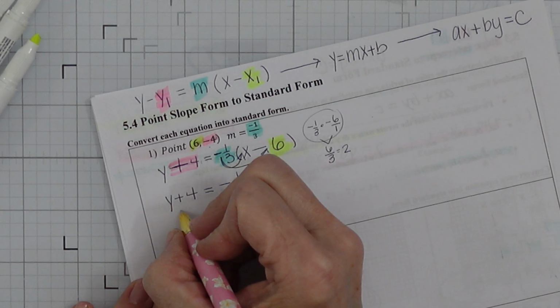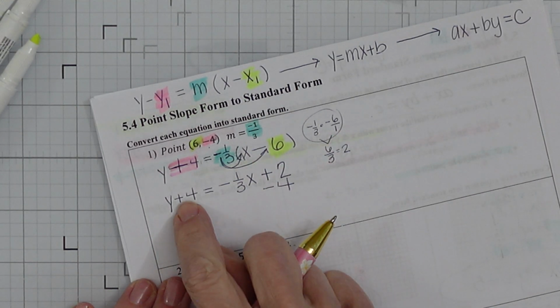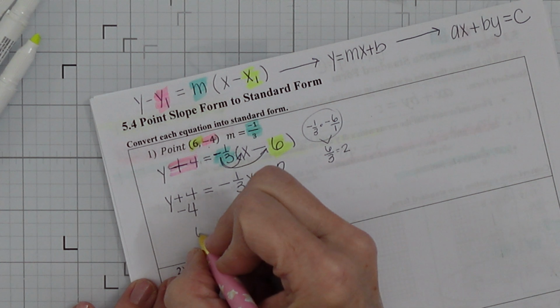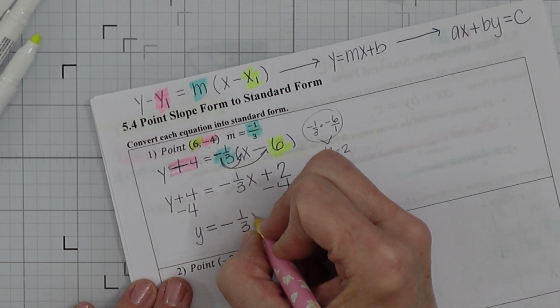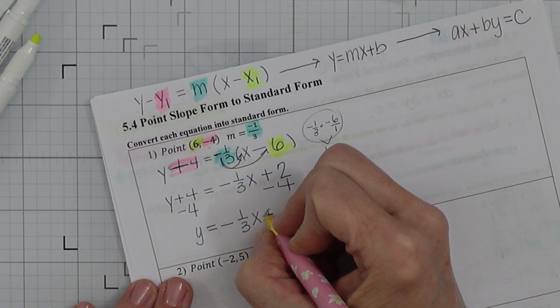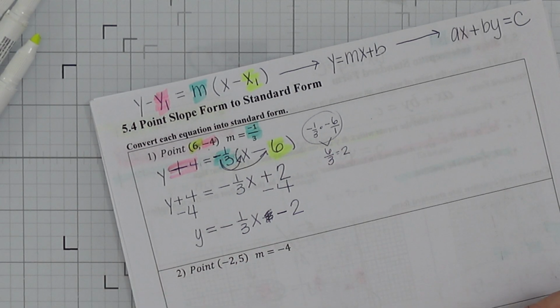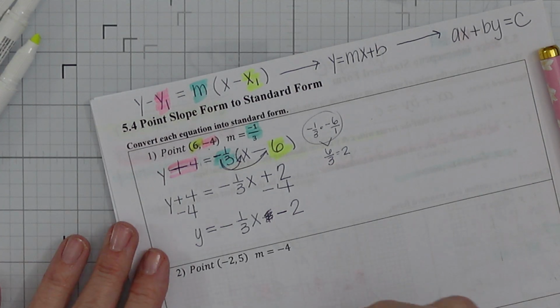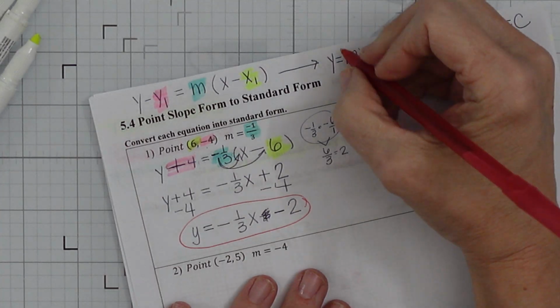Okay, now I'm going to move my 4. I have to subtract it because it's already positive. So y is equal to negative 1/3 x minus 2. Okay, this is slope intercept. That's this one.